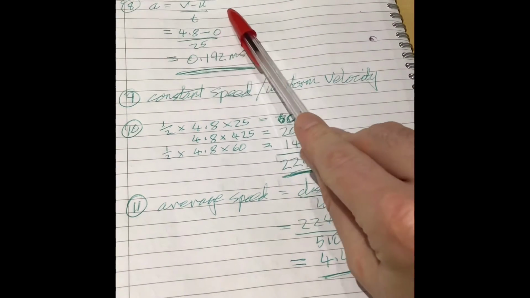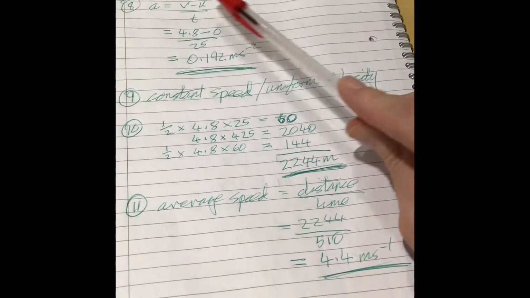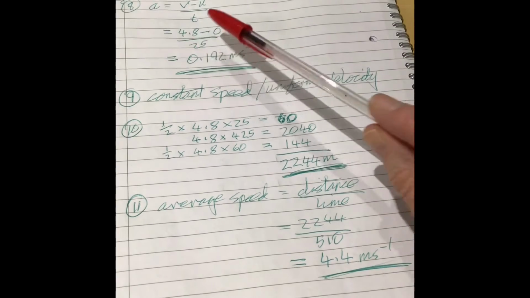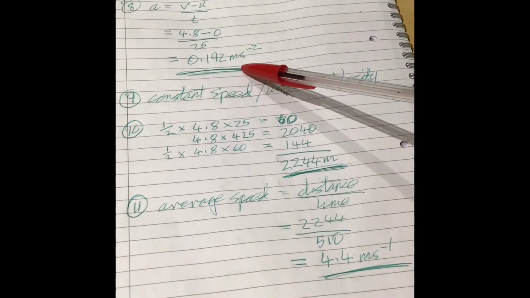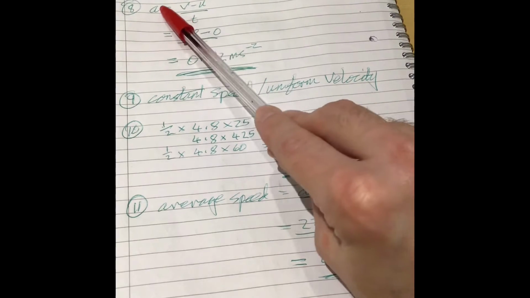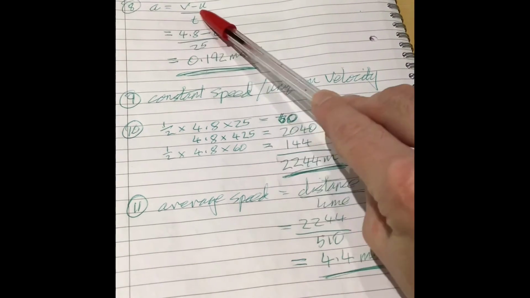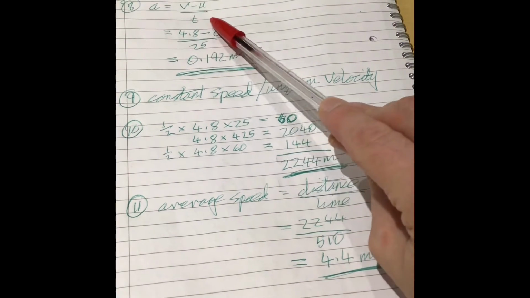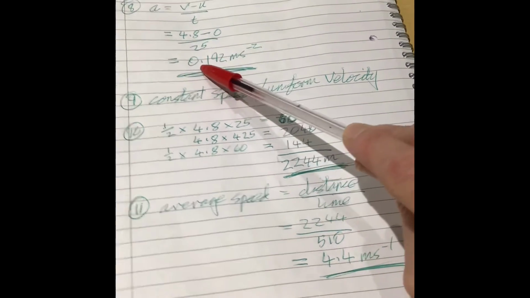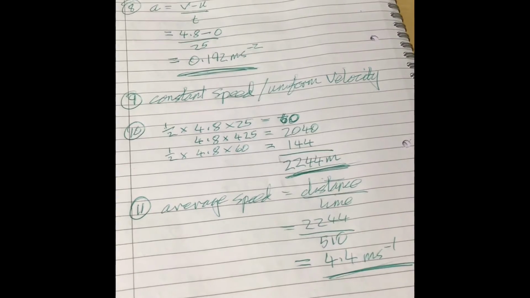So we'll start with the first of the long answer questions, which is number 8. I'll do the 7 multiple choice ones later on. And we're asked to calculate the acceleration of the boat. Acceleration formula, a equals v minus u over t. Sub in the numbers we're given in the question and the answer is 0.192 meters per second squared.